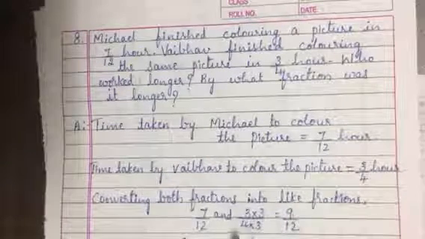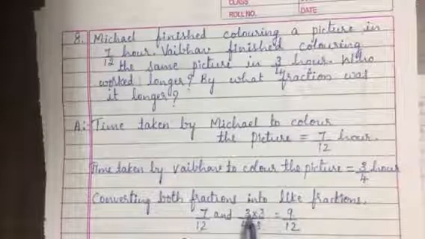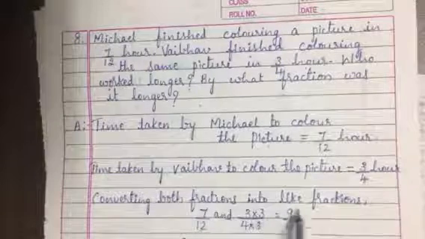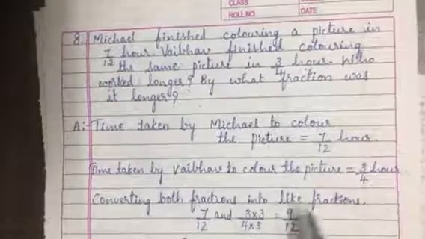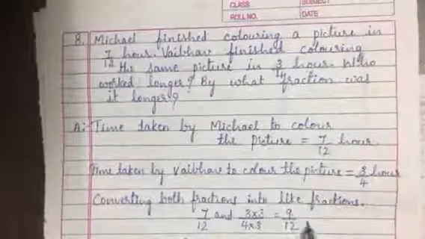4 can be converted into 12. How? By multiplying both numerator and denominator by 3. So 3 by 4 multiplied by 3: 3 3s are 9, 4 3s are 12. 9 by 12 is how much, children? Vaibhav took that much time to color the picture, isn't it?